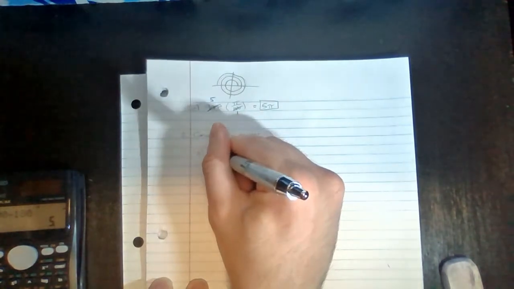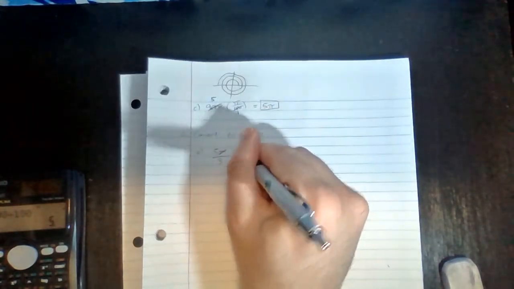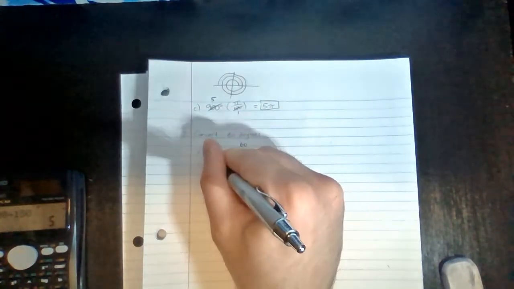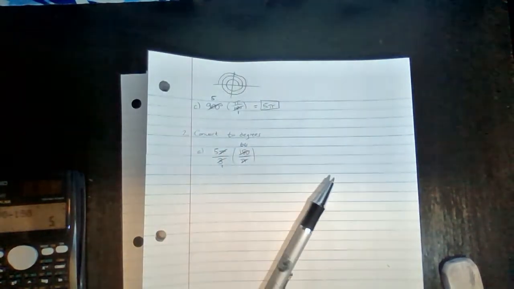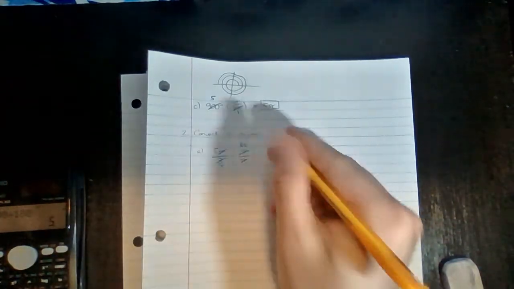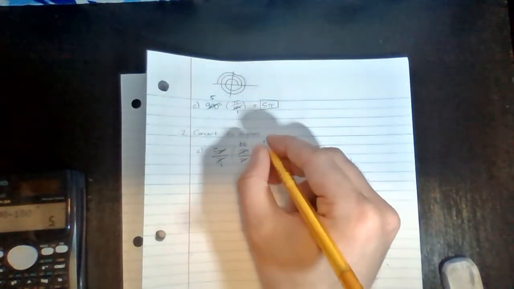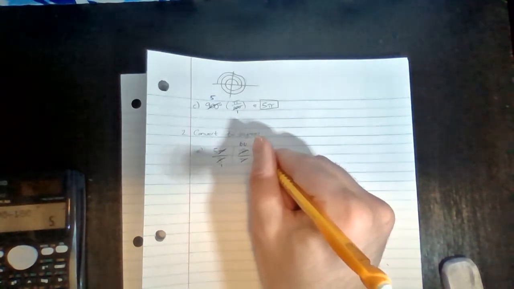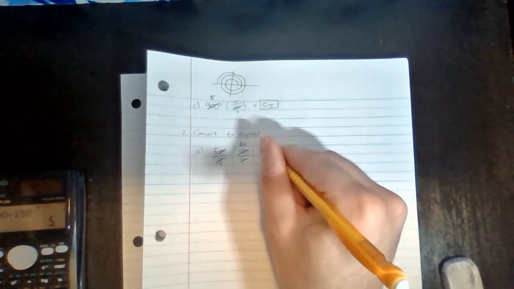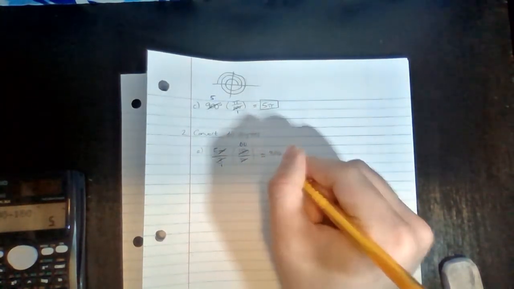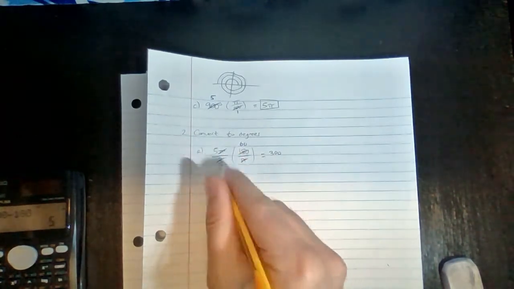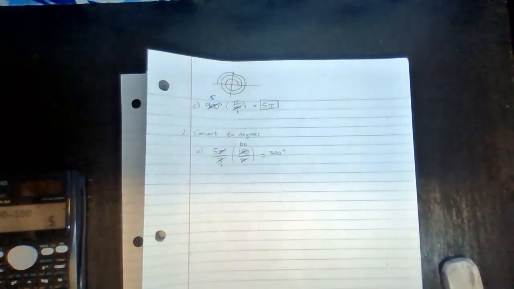We have a pi in the top and the bottom. 180, if we divide by 3, we get 60. Divide that by 3, we get 1. So we're left with 5 times 60, which is 300. And then we have just 1 in the bottom, so this is just going to be 300 degrees.